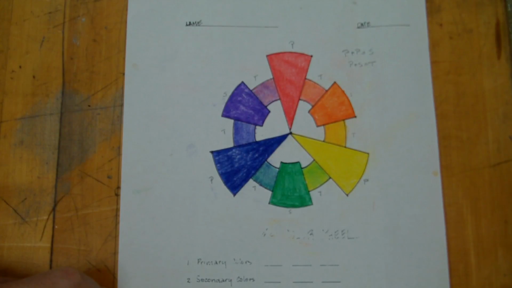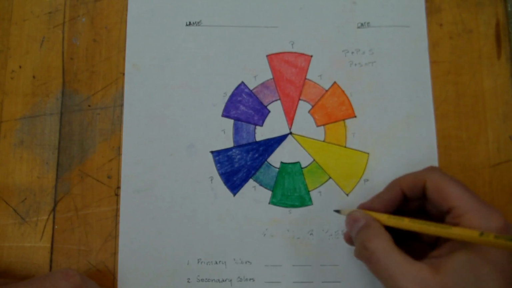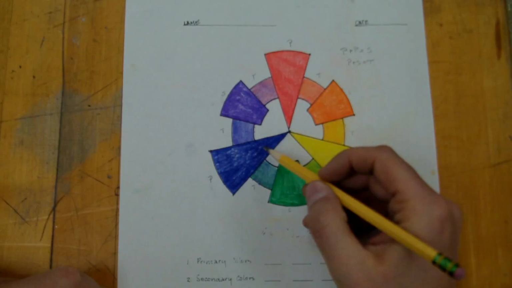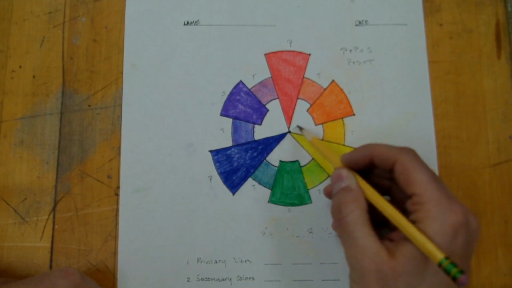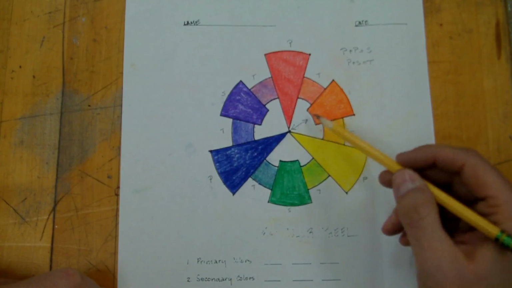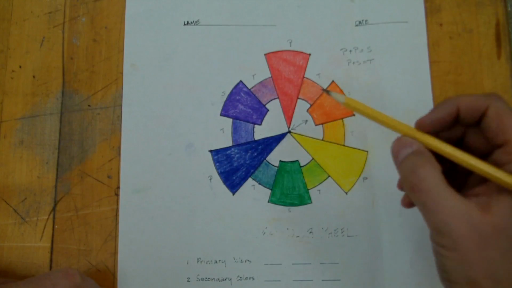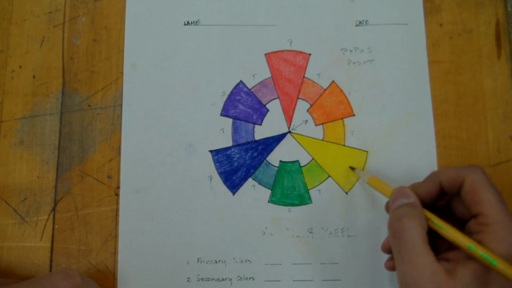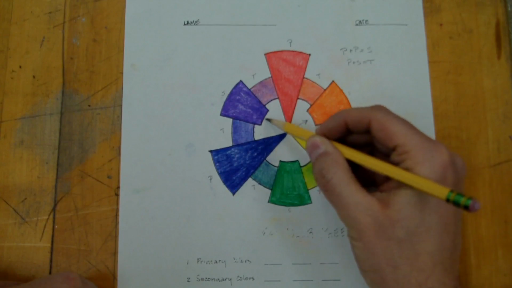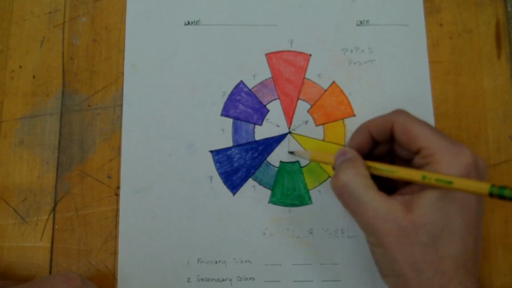Now, there's one other way that's going to concern you when you're doing these projects, and that is dividing them up as a complementary color. Complementary colors are colors that are opposite of each other on the color wheel. So, if I look at this blue and I go directly across, these two colors are complementary, meaning a perfect opposite, orange and blue. So, if you look at this, what would the opposite of, or the complement to yellow be? The complement to yellow would be purple. These two are complementary. Red and green are complementary.